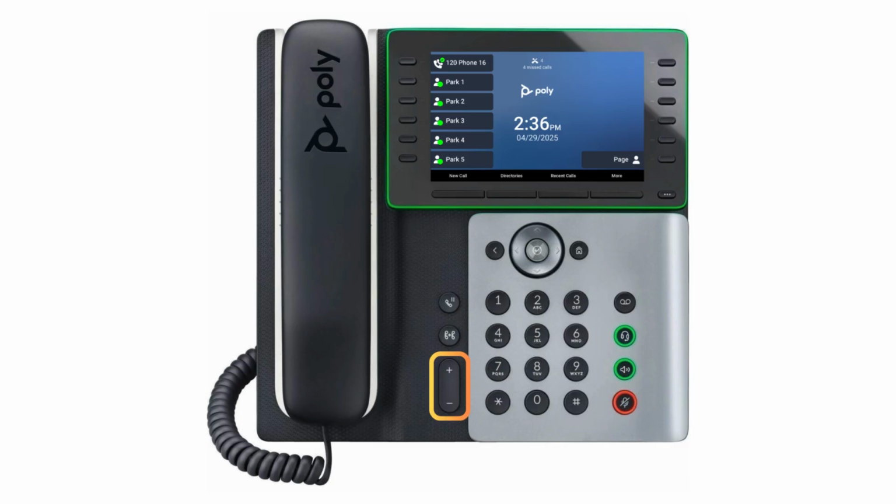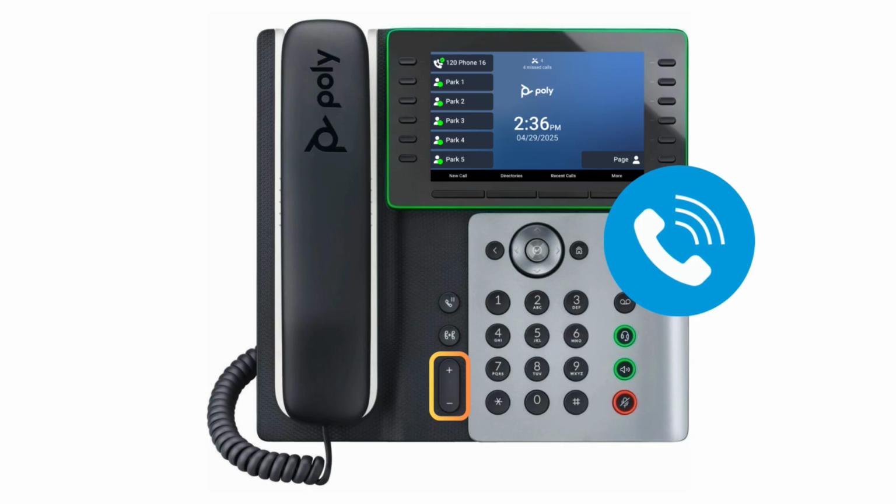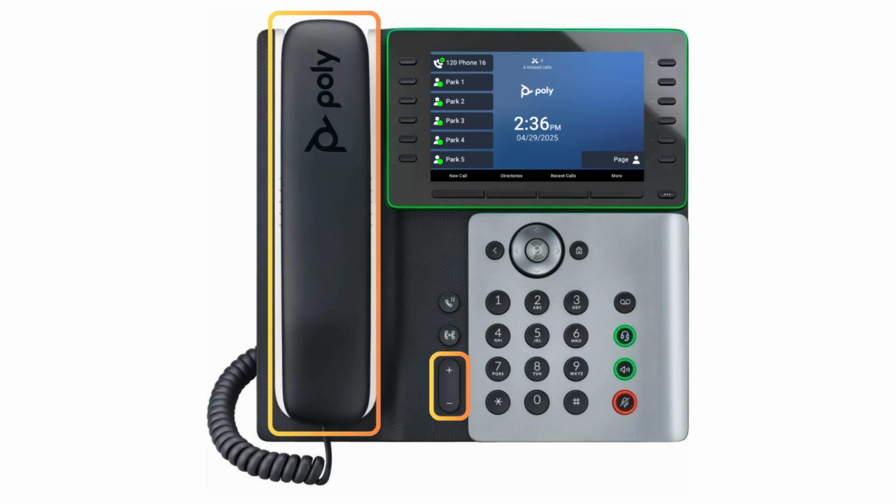Your phone also includes physical volume control buttons. These buttons adjust different audio levels depending on what you're doing. If the phone is ringing, the buttons will adjust the ringer volume. If you're on a call using the handset, they'll control the handset volume. If you're using the speakerphone, the buttons will adjust the speaker volume.